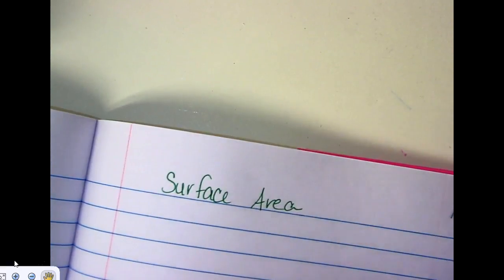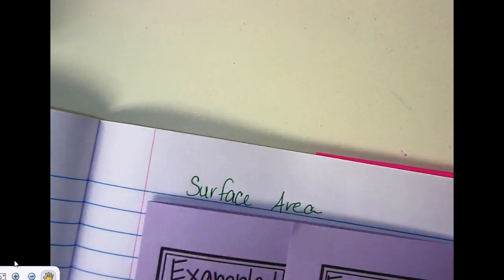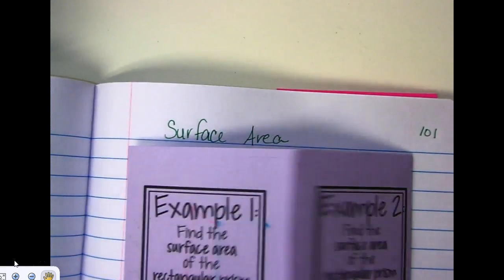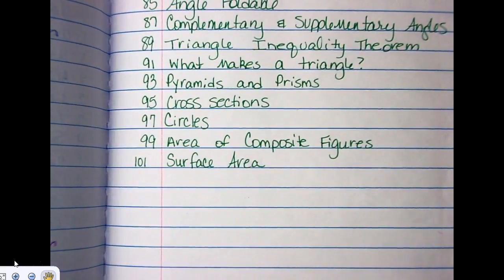Well, then you'll have to take care of your journal later. Glue it onto 101. Catch your table of contents up. And then we're going to look at the skills practice together. We're going to look at 1 and 8 together.